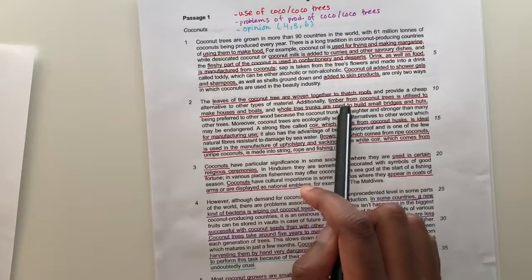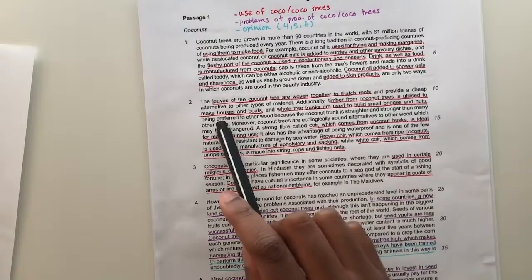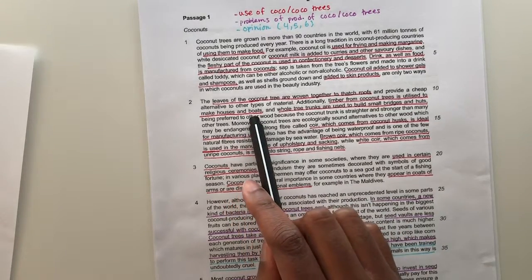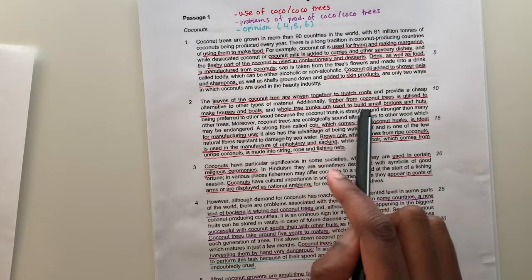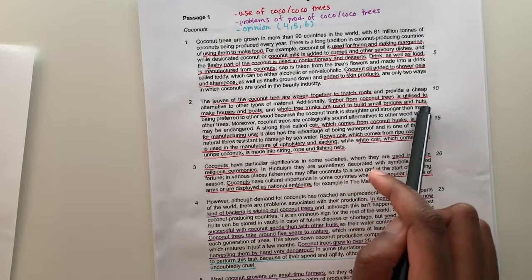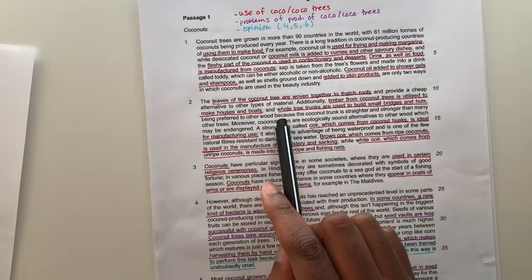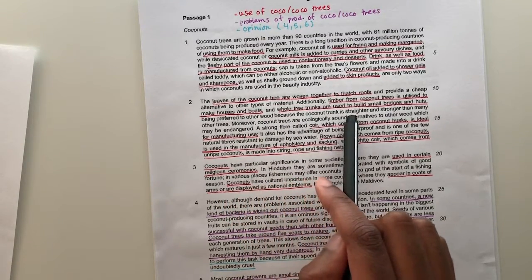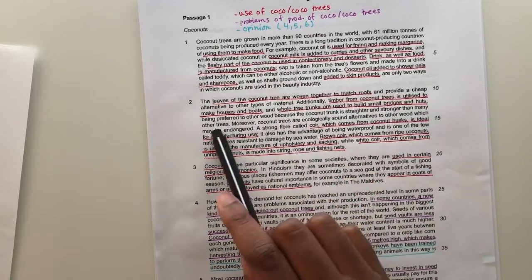Additionally, timber from coconut trees is utilized to make houses and boats, and whole tree trunks are used to build small bridges and huts, being preferred to other wood because the coconut trunk is straighter and stronger than many other trees.